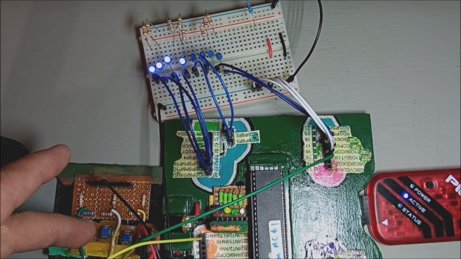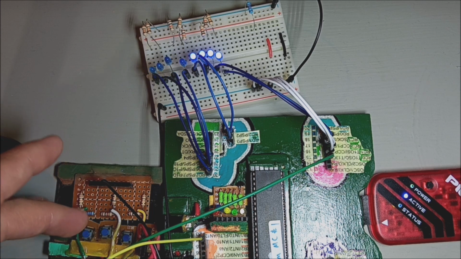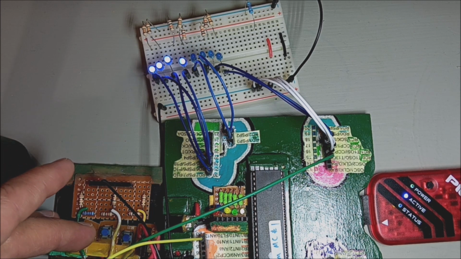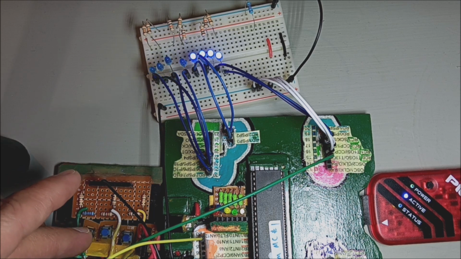So if I push the button once, it swaps everything. Push it again, and I can hold it down.